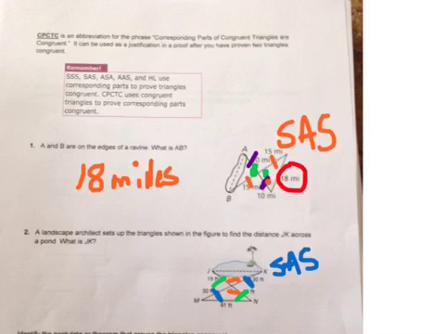So since they are congruent by CPCTC, since JK and MN would be matching parts of those two congruent triangles, I know that JK is going to be equal to MN, and that's equal to 41 feet. So JK is 41 feet.